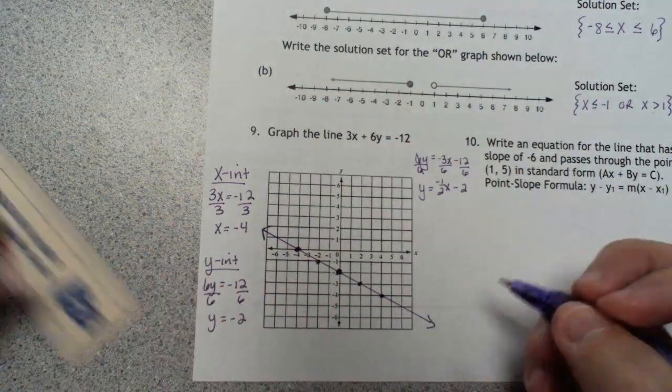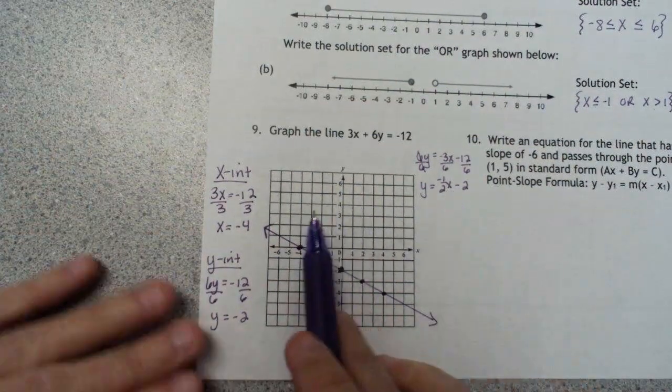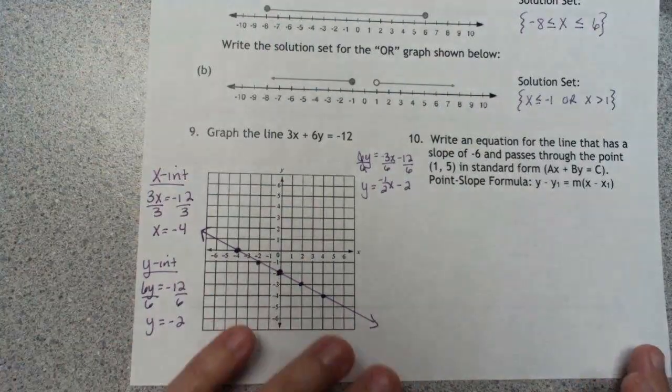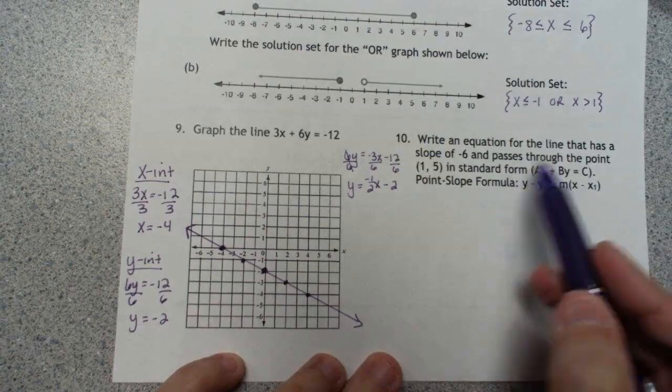So that's just two different ways that you can work that. Like I said, this way will always work. This way will only work if they're integers. All right, last one on this page. Here we're going to write the equation in standard form.